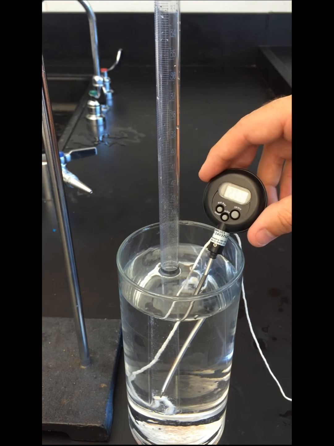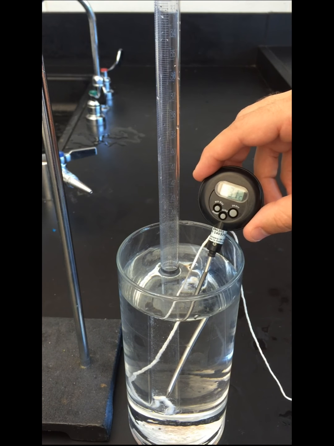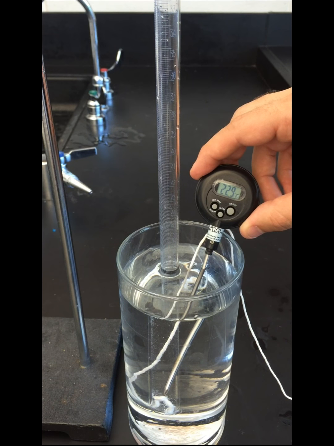At this point, we've only collected the volume. We'll also need to know the temperature of the gas, which we can assume should be roughly the same as the temperature of the water. We'll also need to know the pressure of the gas inside the tube. We can use the room pressure in order to figure that out.